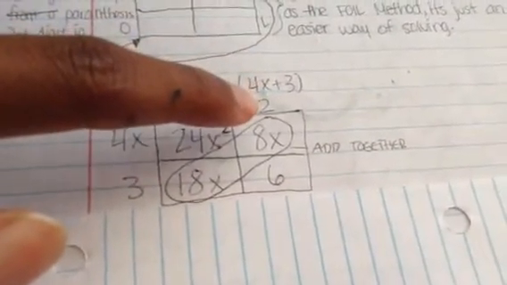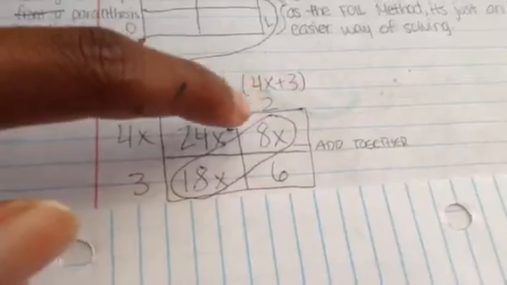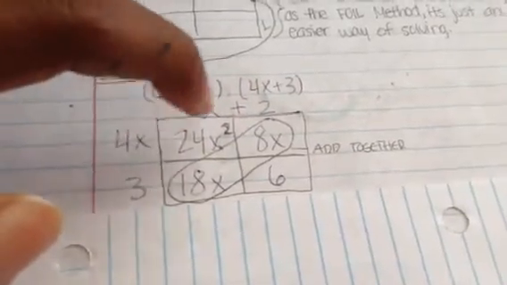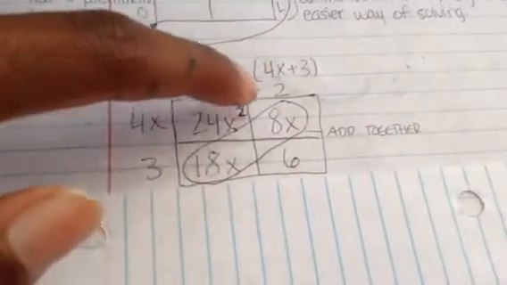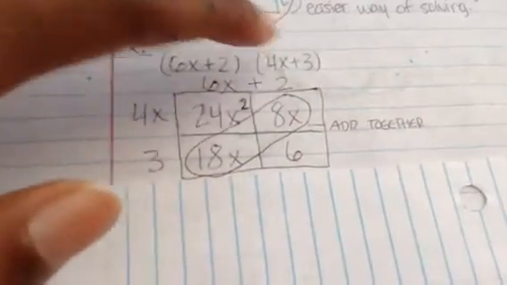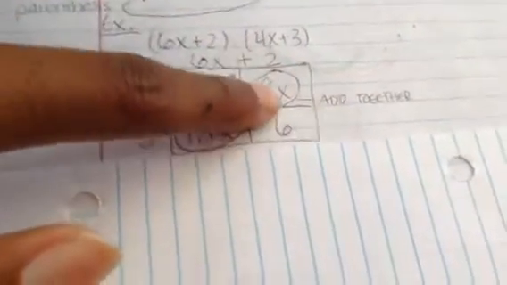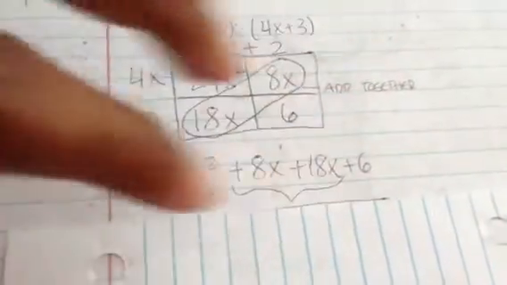Then we multiply 2 times 4x, which is 8x, which is the inner, and then we multiply 2 times 3, the last times the last, which is 6. And you always have to add the diagonal boxes together. And we get 24x squared plus 8x plus 18x plus 6.